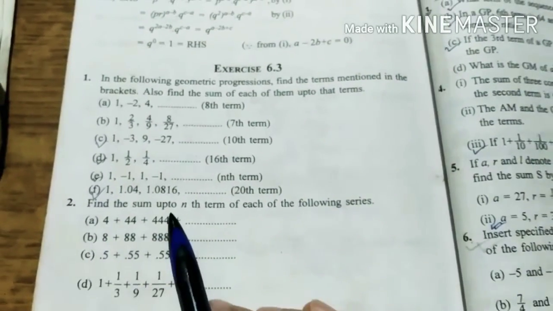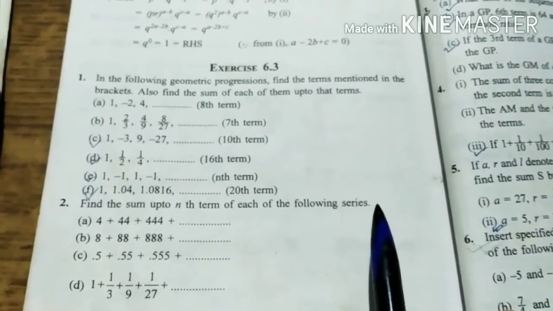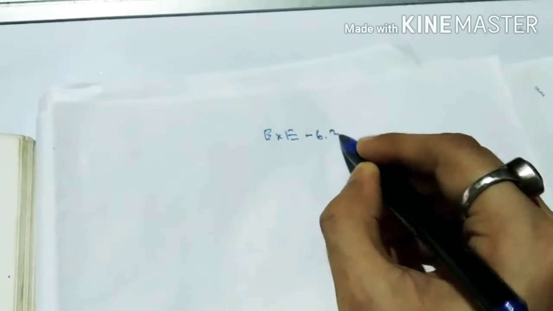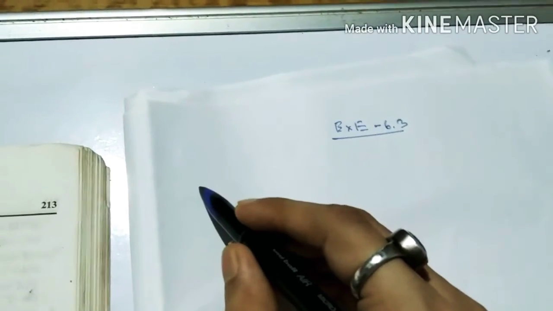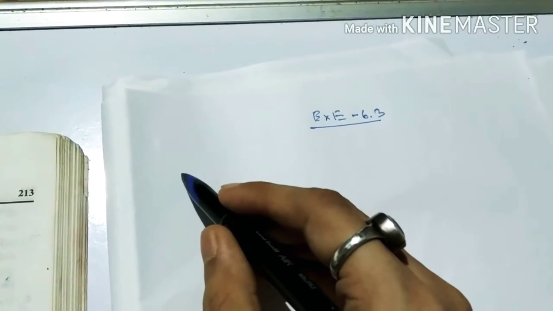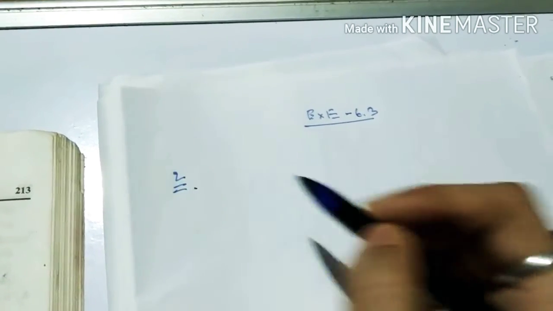Okay, find the sum up to nth term of each of the following series. This is your exercise 6.3, type 2.